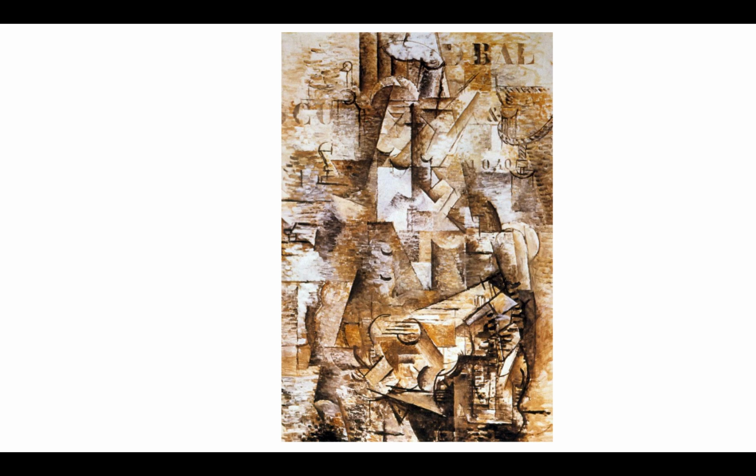Okay, that's number one. Number two, and I want you to even underline analyze. Number two is going to be simplify and fragment the object into flat, angular wedges or facets. Okay, so simplify and fragment, you can underline that, the object into flat, angular wedges or facets.